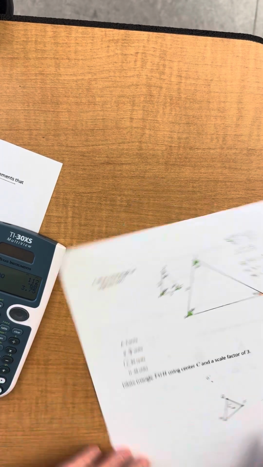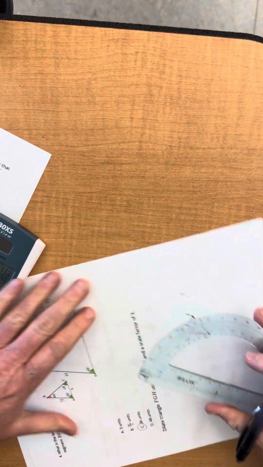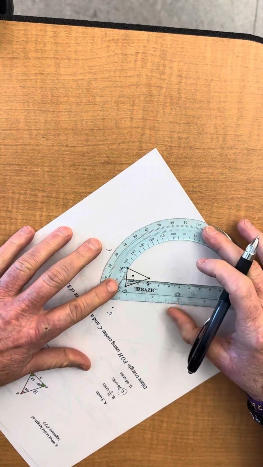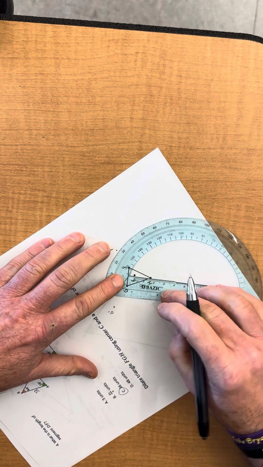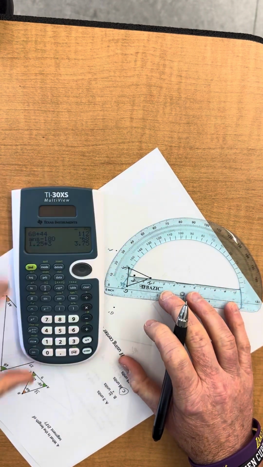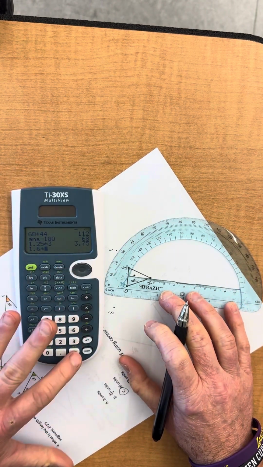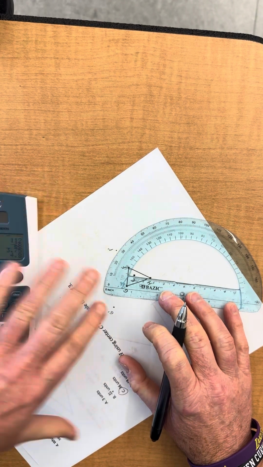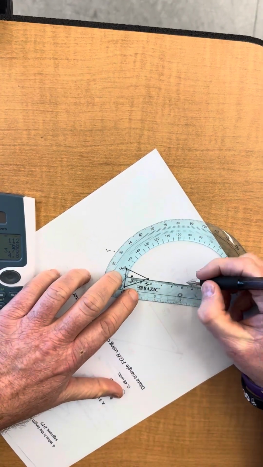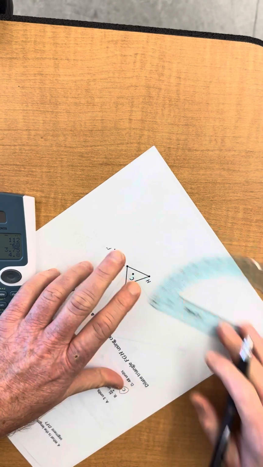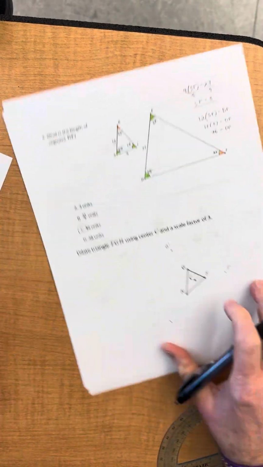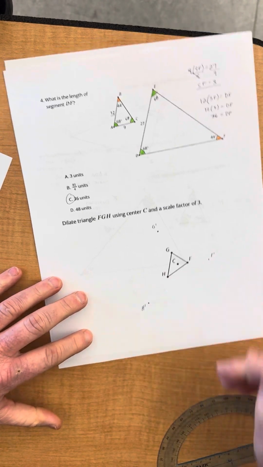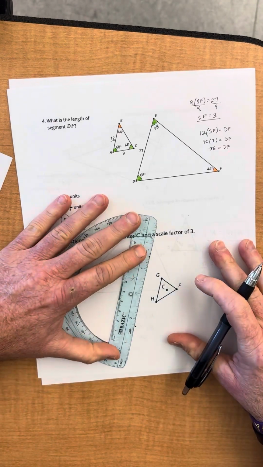And then last but not least, go C to H. So measure C to H, which is 1.6. So you just go over here, 1.6 times 3 equals 4.8. There's your 4.8. And that's going to be H prime. Just got to connect the dots and you're done.